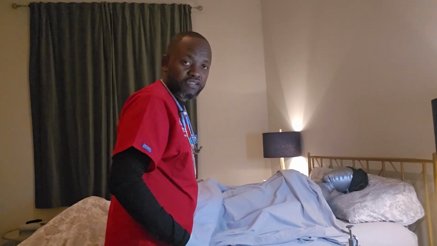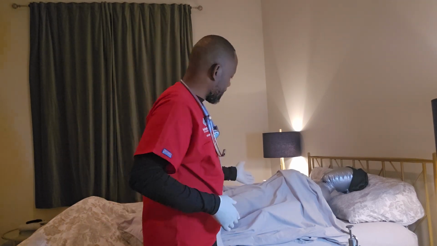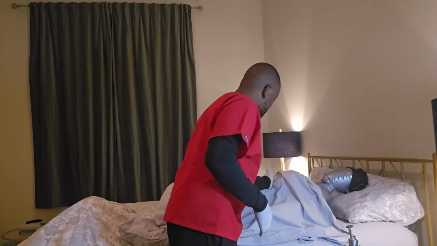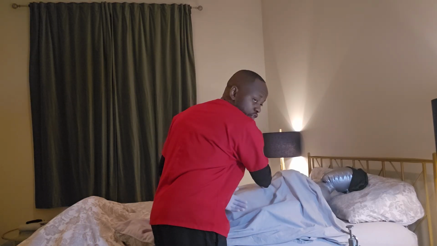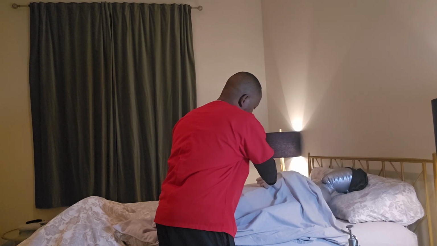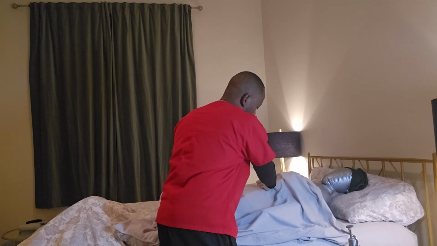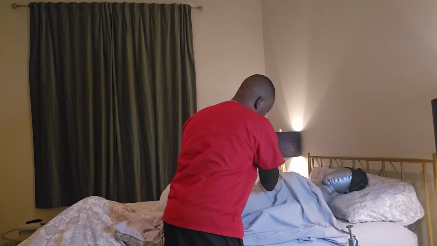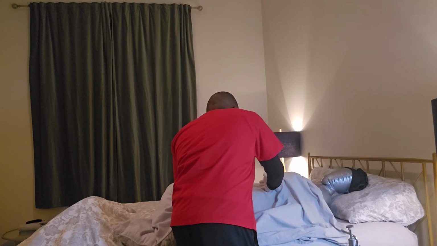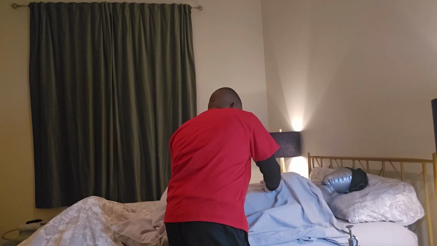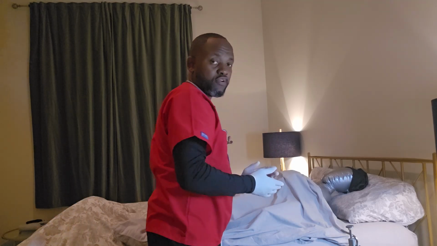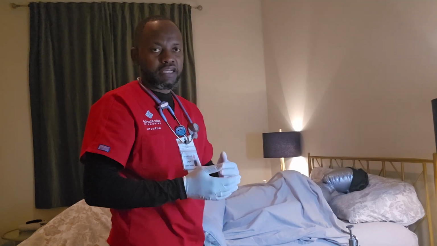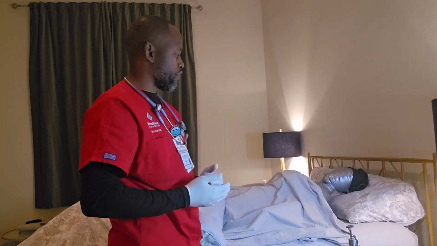So to assess the uterus, I'm just gonna put my hand on the belly level like that, and support the bottom of the stomach. The uterus is firm, midline, and at the umbilicus. That's a good sign.